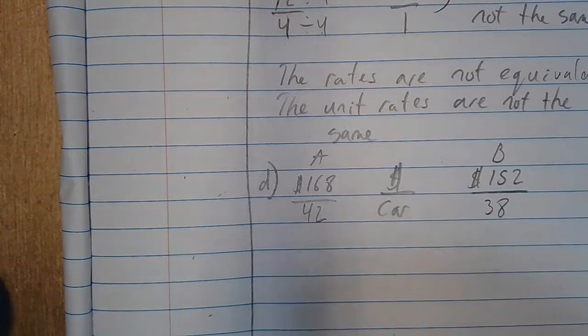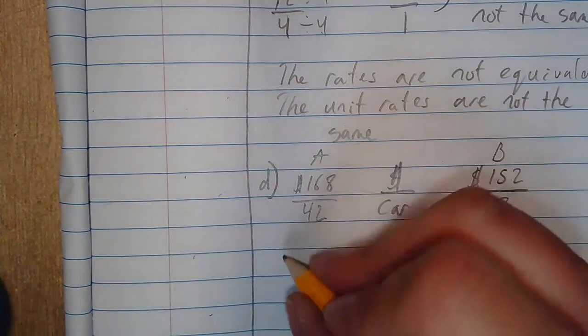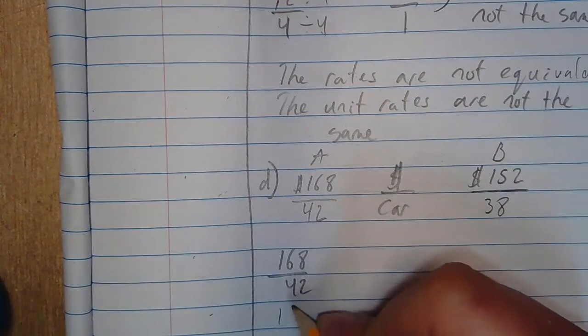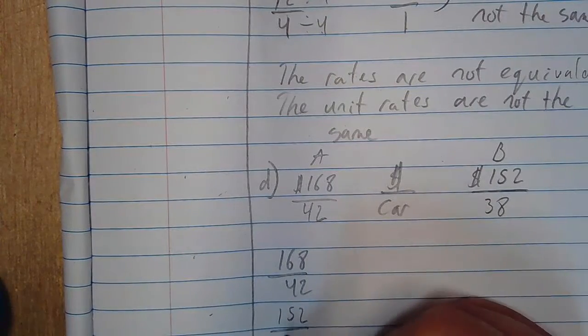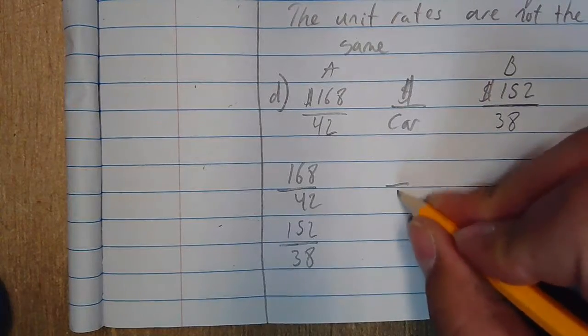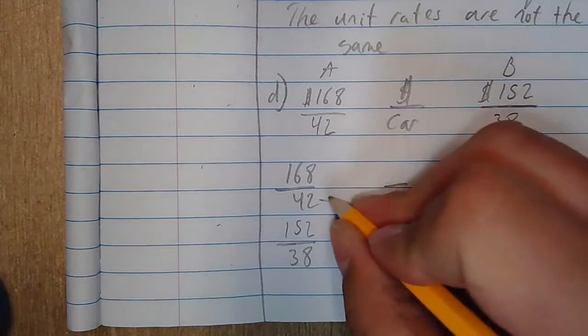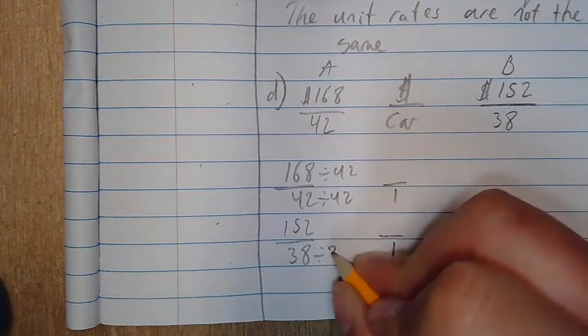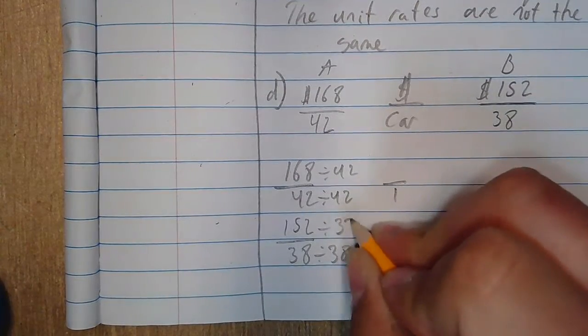Okay, we're going to have to make unit rates out of this. You know it and I know it. Here we go with the math. Okay. Unit rates. We want the denominator to be 1. We're going to divide by 42. Sometimes you just got to do the math.